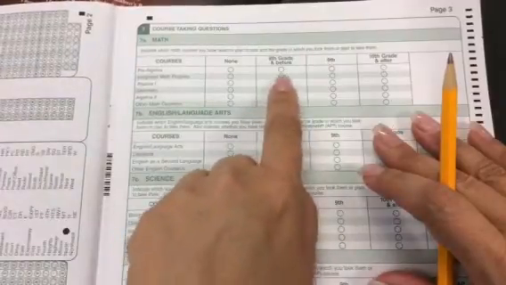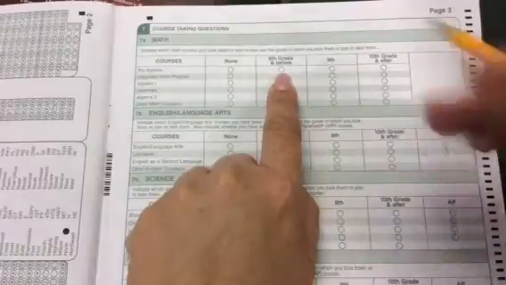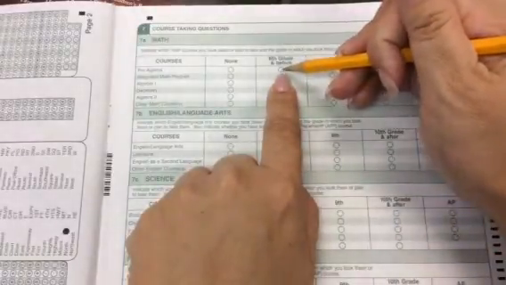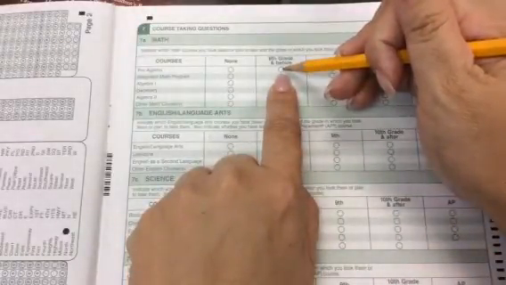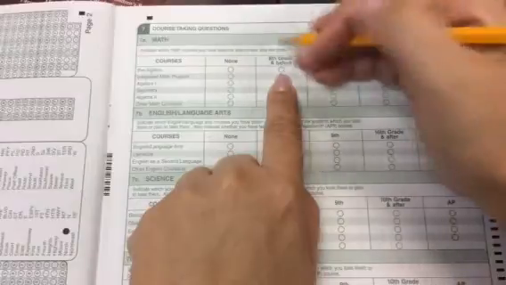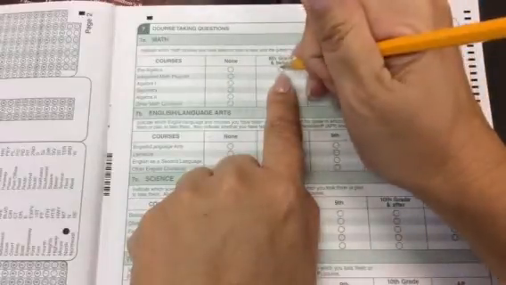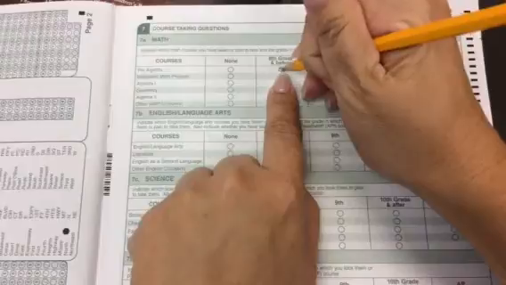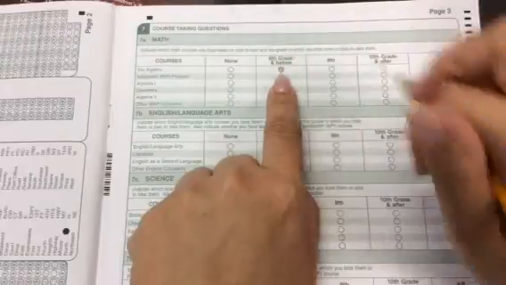So if you are in 8th grade and you are not in the algebra class, you're going to bubble in this bubble. If you are in the 8th grade and you are taking pre-algebra with Mr. McLean or Mr. Castillo, you're going to fill in this bubble.